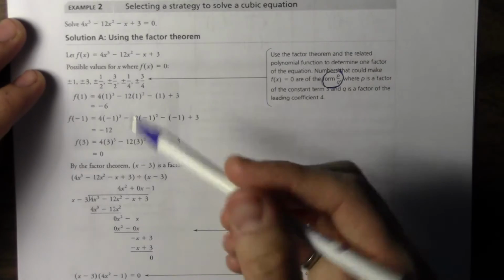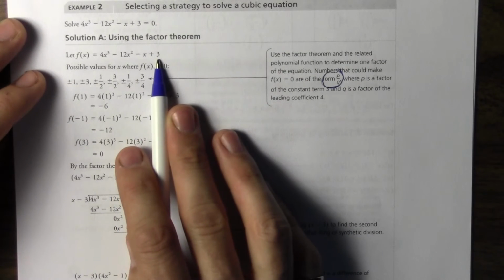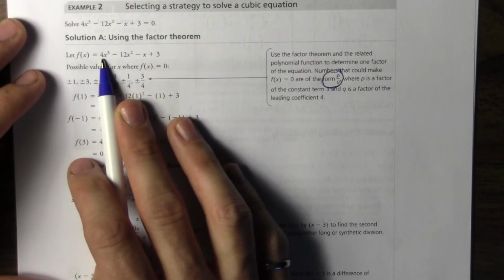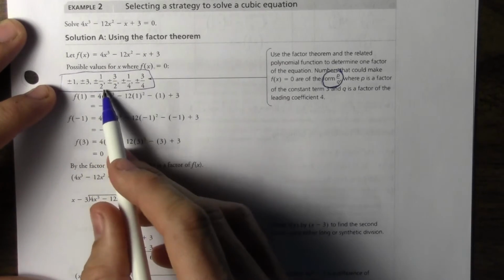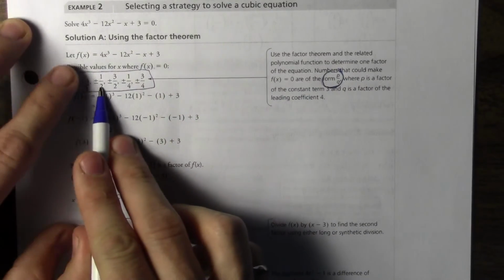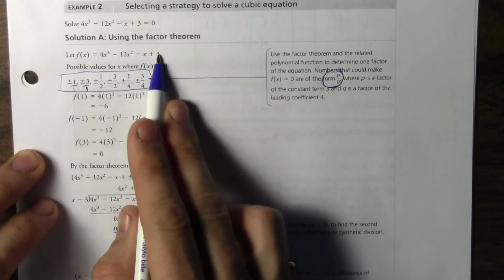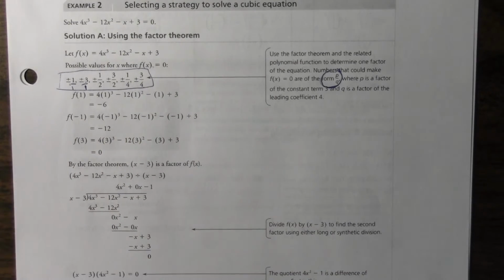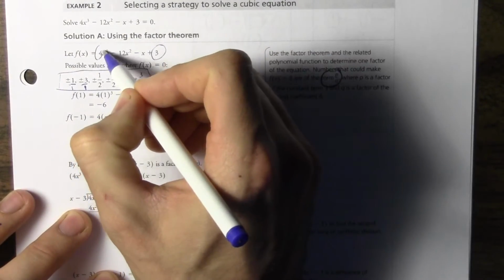It's a lot to repeat, but the numbers that you guess and test with for the factor theorem are not just multiples of the last constant, they're multiples of the last constant over multiples of the leading coefficient. The denominator is always a multiple of the leading coefficient. In this case, it's 1 over 1, which we don't write. The multiples of the leading coefficient are 1, 2, and 4. The multiples of the constant are 1 and 3. The numerators are multiples of the constant, and the denominators are multiples of the leading coefficient. Make sense?